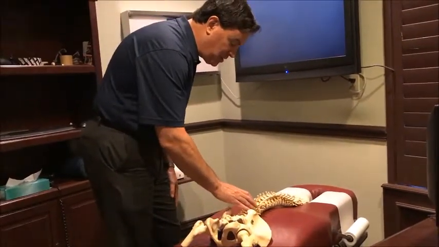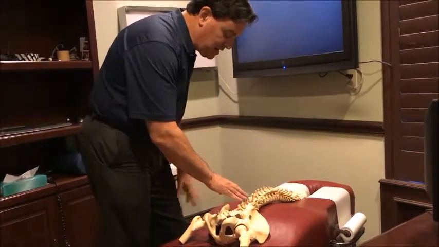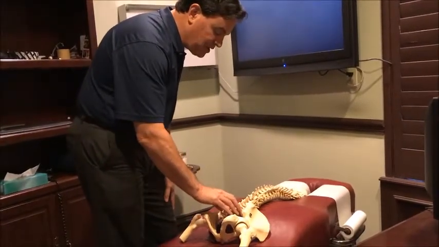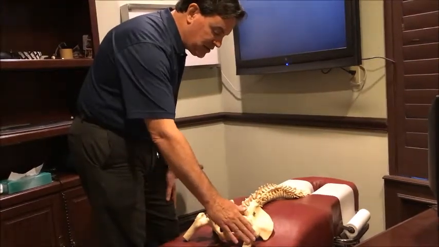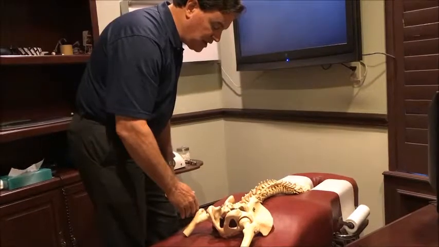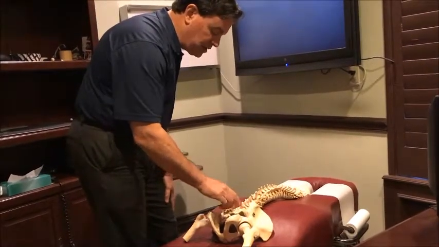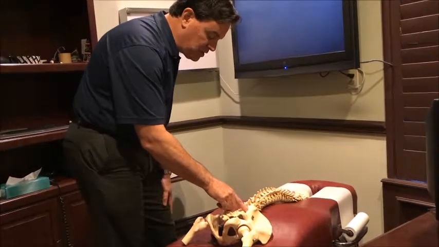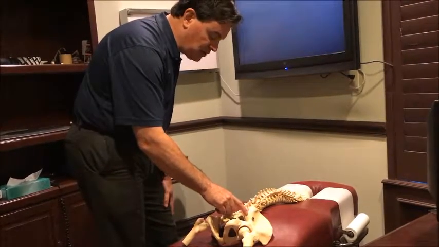So the parts that we're getting at are the neck up here, the upper back, the low back, the sacrum, your hip bones across over here, and your iliac crests over here. But the sacroiliac joint is the joint that comes here between your sacrum and your iliac across there.